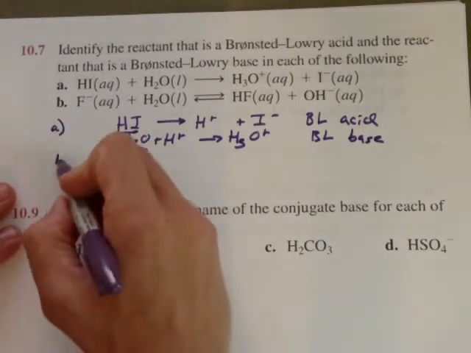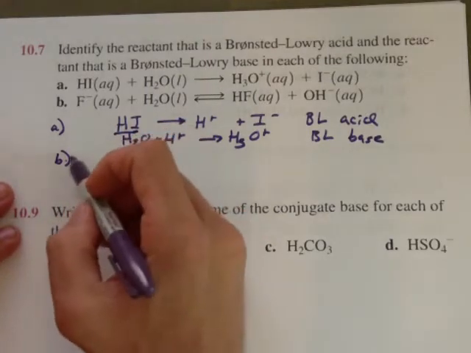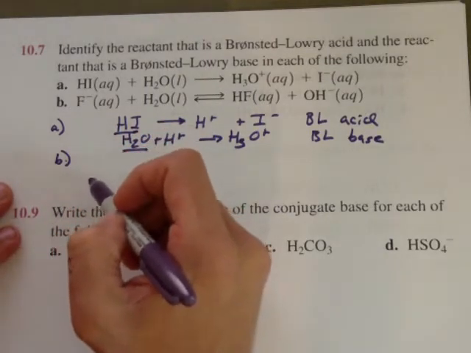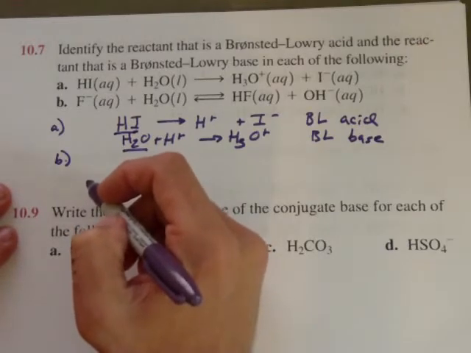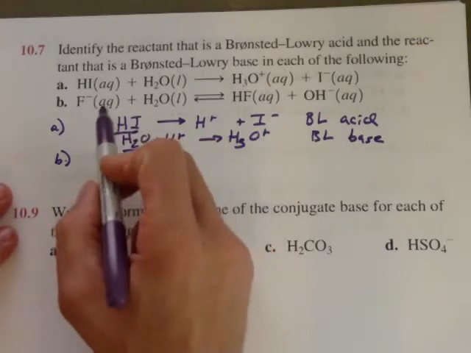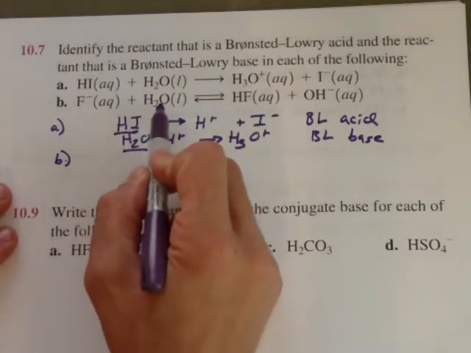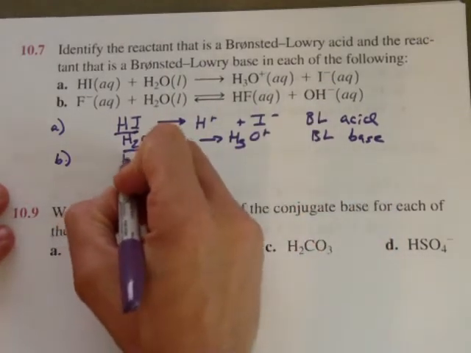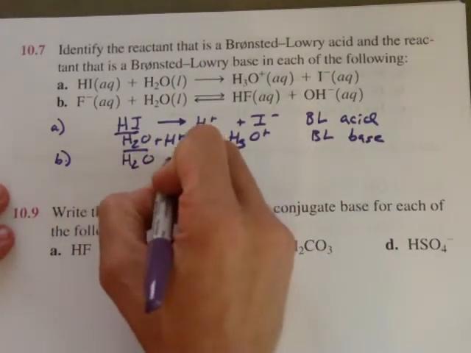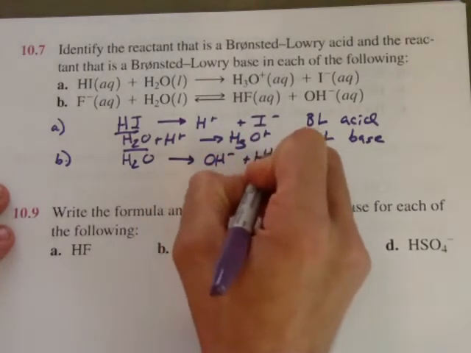We can look at B. Again, a Bronsted-Lowry acid is going to donate the H plus, so we're looking at which one is losing the H plus. Here we see H2O going to OH minus, and in order to do that, H2O must donate the H plus.